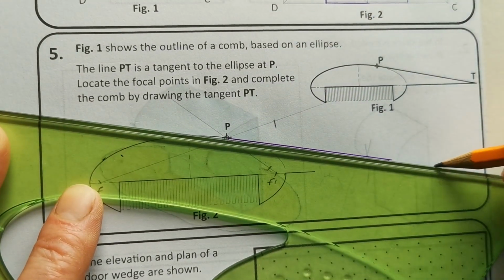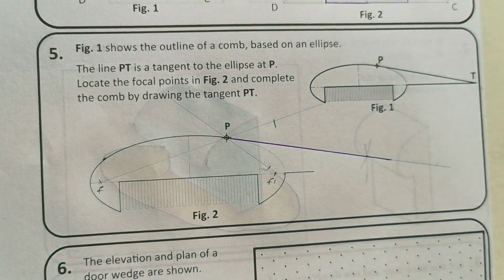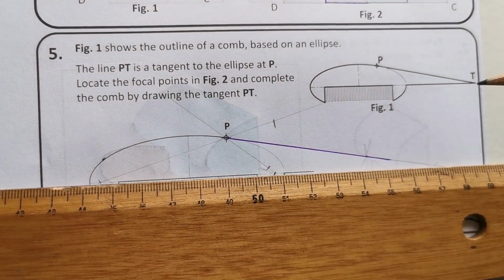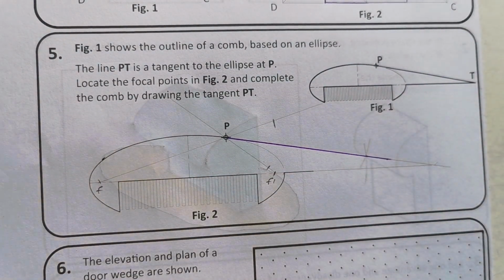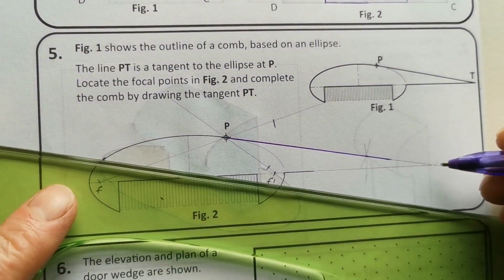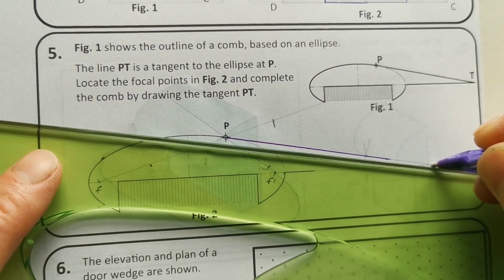Now I just need to extend that light, extend the center line over here light, and that gives us there then where they intersect.